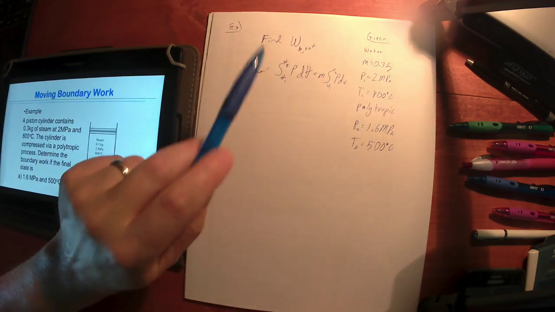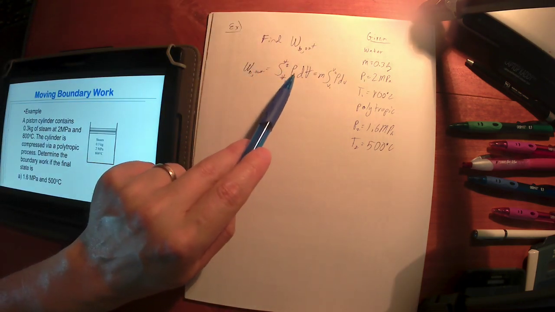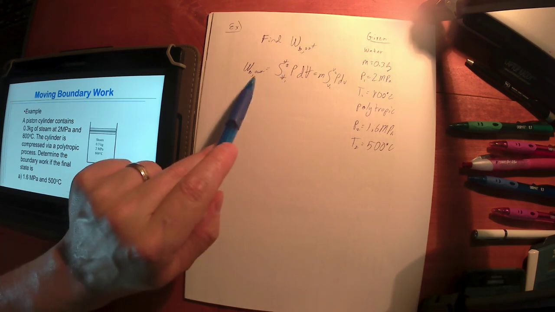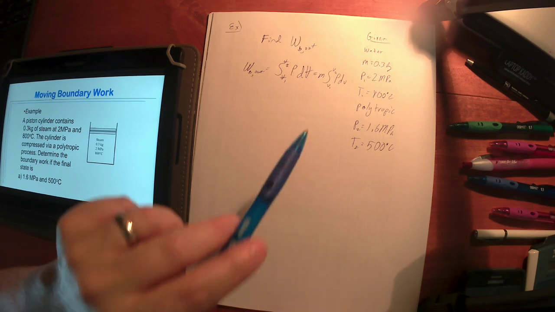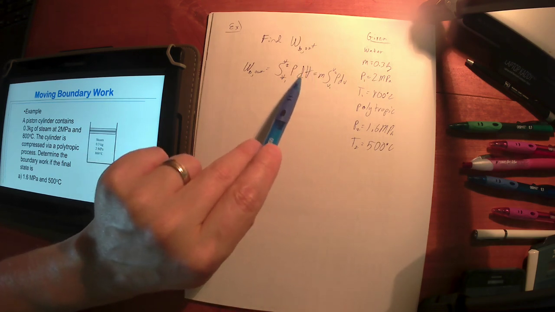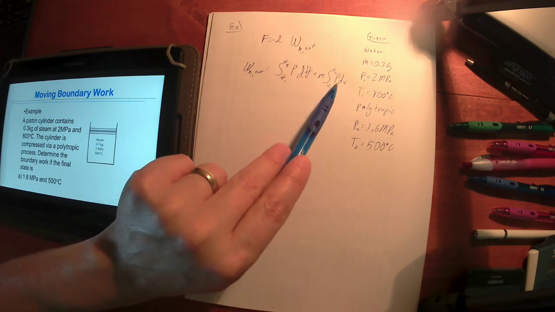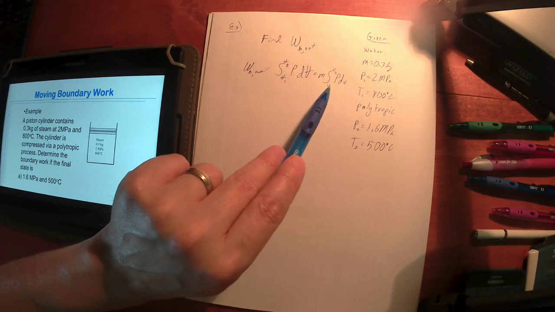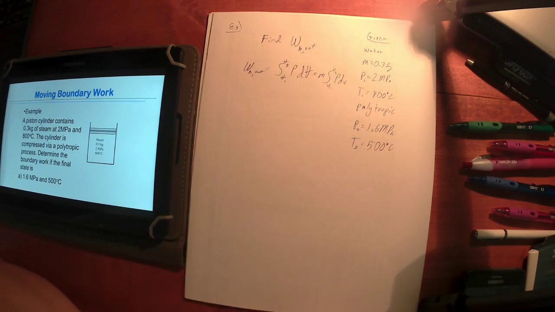So again, boundary work is always going to be the integral of pressure as it changes as a function of volume, from the initial volume to the final volume, will give you the work out. If the mass is constant, you can pull it out of this dV. And now I'm integrating with respect to little v. So pressure times, integrate pressure with respect to little v from the initial to the final volume. Either of those are just fine, and we can move along from there.